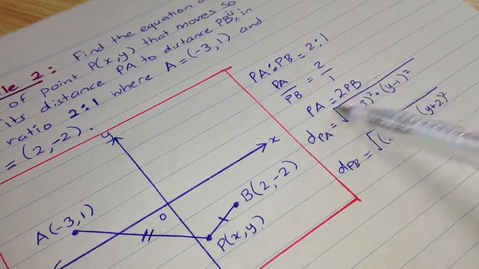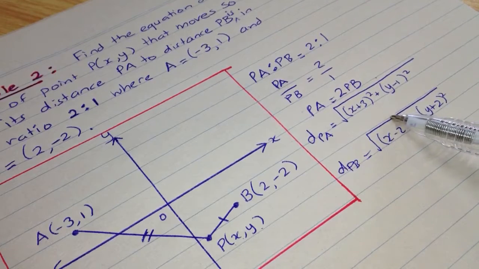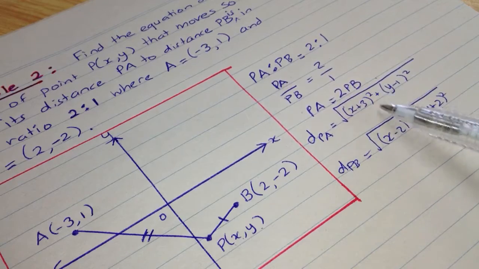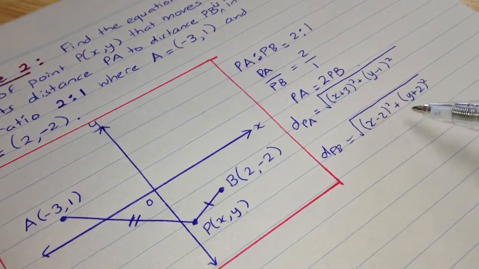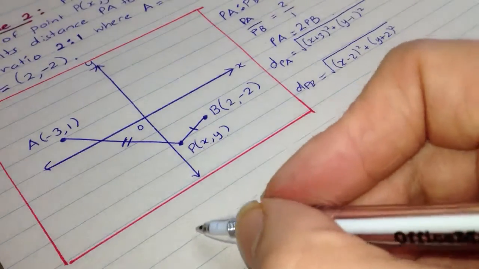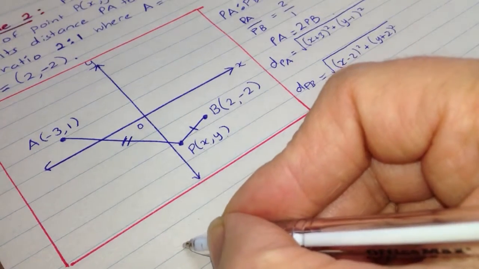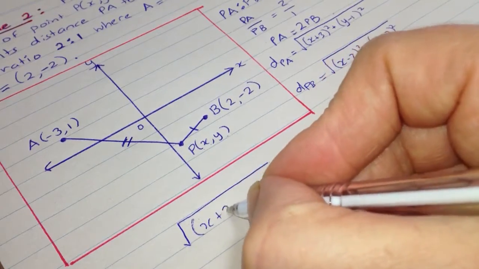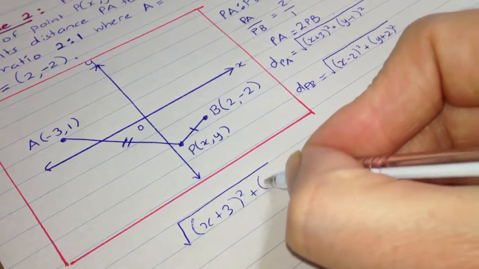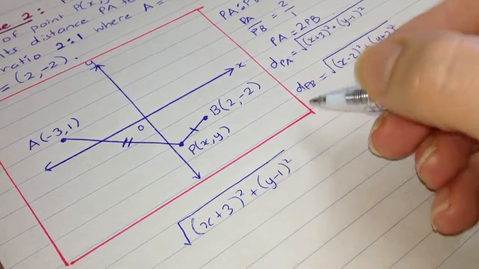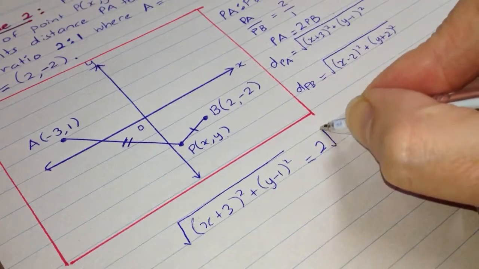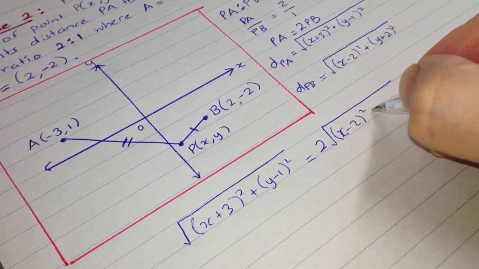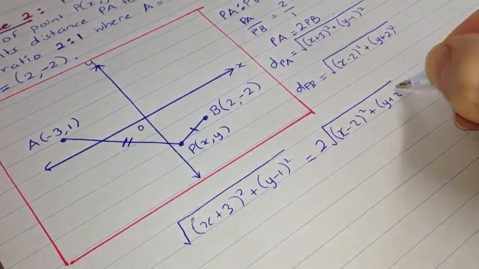Okay, so now let's go back to this equation. Let's plug those two things in. Right, so I've got PA, which is the square root of all this, is equal to 2 times PB, which is 2 times the square root of all this. So let me write that down here. Okay, so PA is the square root of x plus 3 all squared plus y minus 1 all squared, and then it's equal to 2 times the square root of PB, which is x minus 2 squared plus y plus 2 all squared.